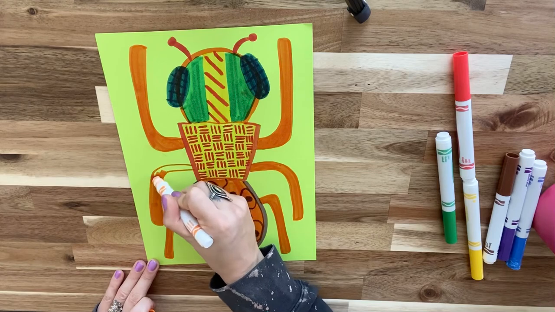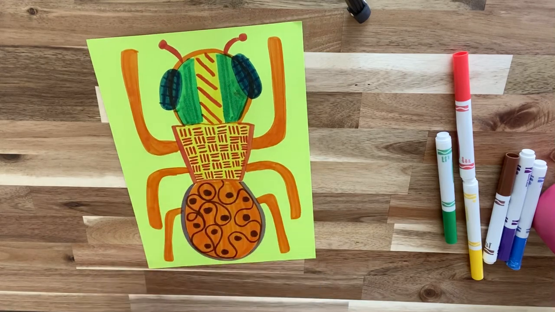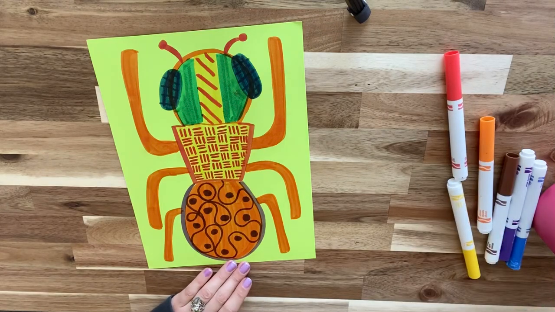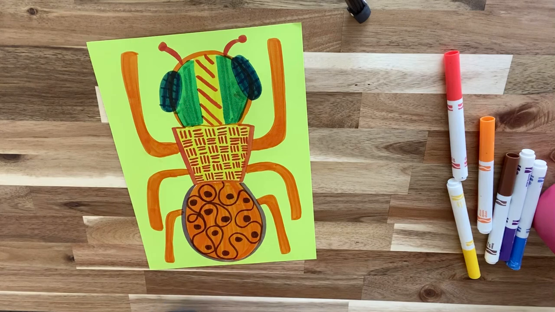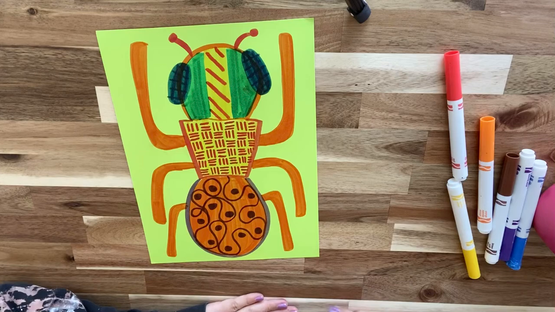And next, I am going to, oh my goodness, I can hear my dog Maisie barking in the background. No, Maisie, you gotta be quiet. You gotta be quiet. She is interrupting our art lesson with her barking.